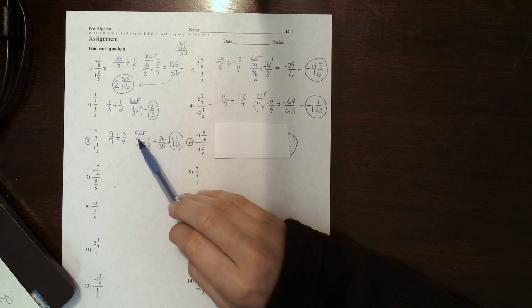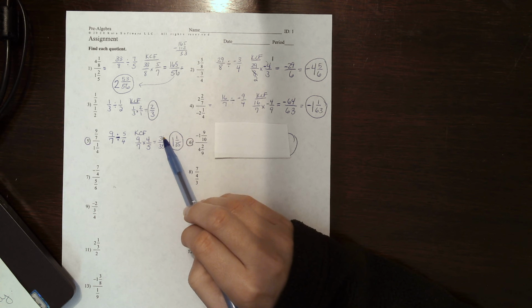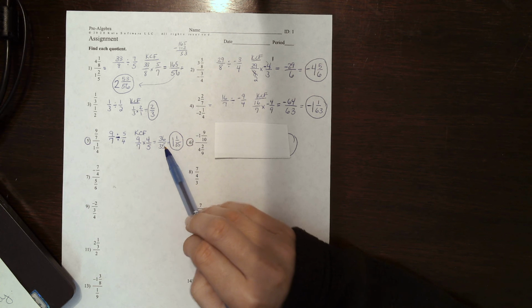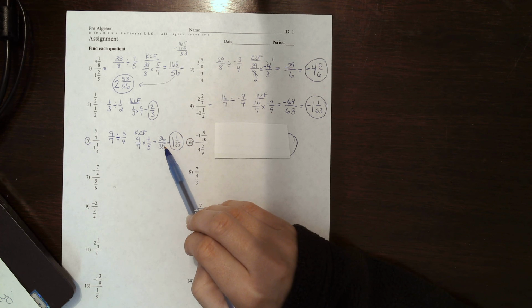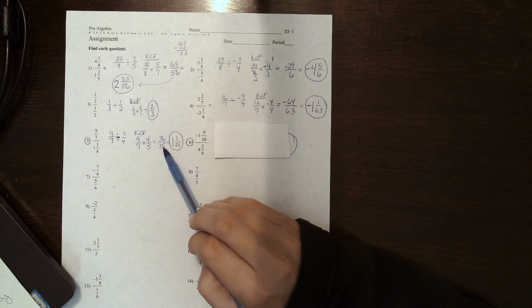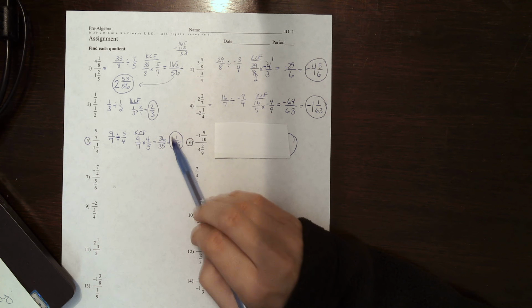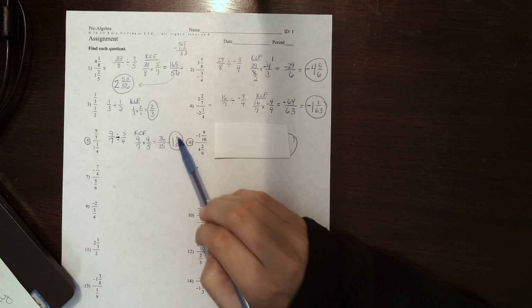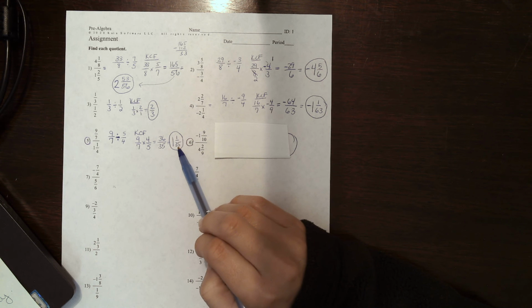Multiply across, we have 9 times 4 is 36, 7 times 5 is 35. We have to convert that improper fraction to a mixed number, so 35 goes into 36 one whole time, with 1 left over, and you keep the same denominator of 35. So our answer to number 5 is 1 and 1 over 35.